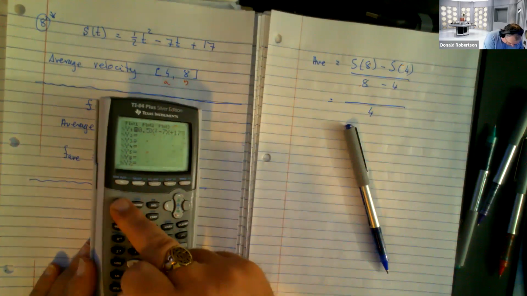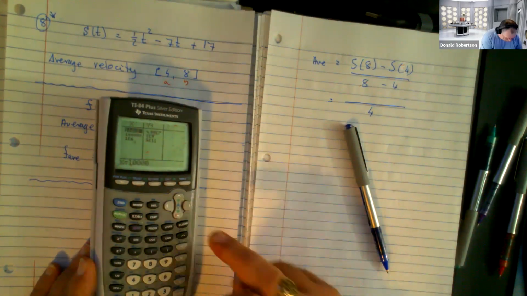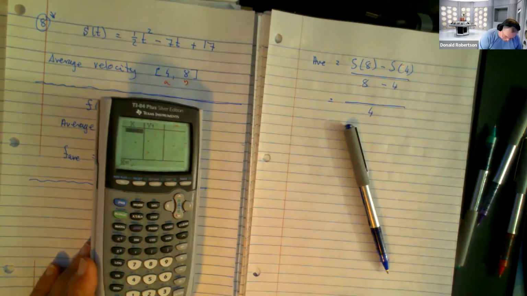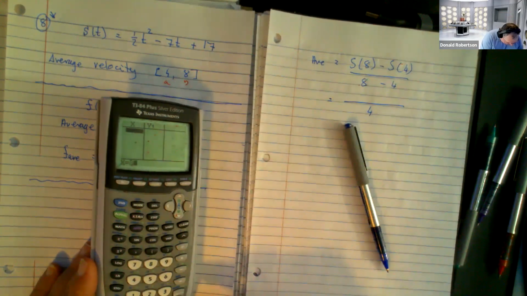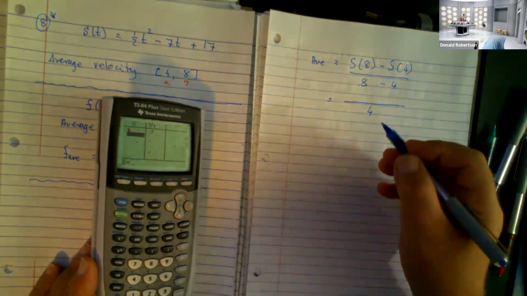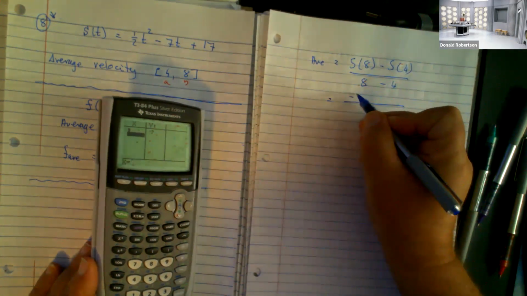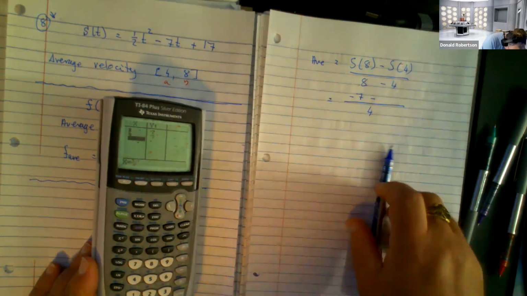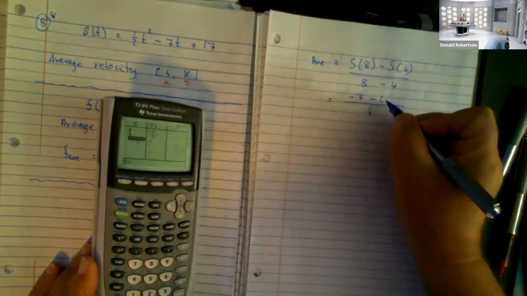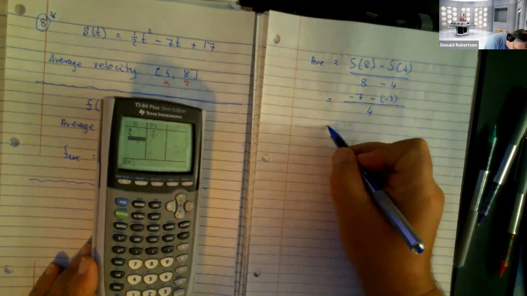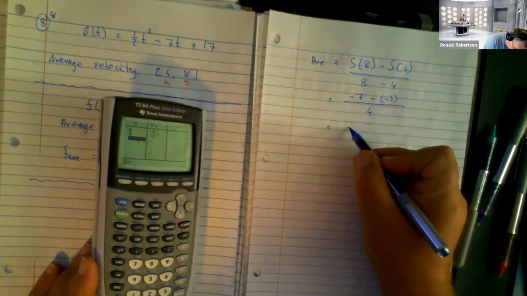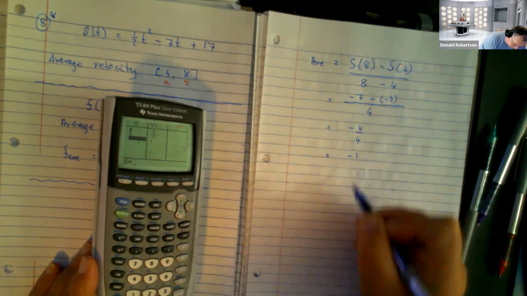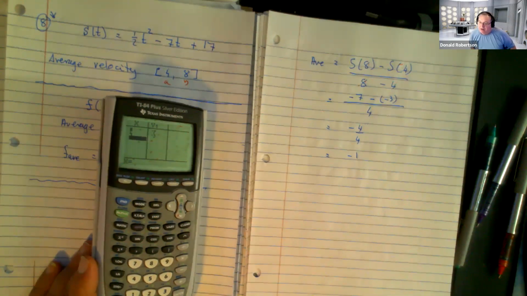I've already set up the table from all sorts of other questions, so I put in what I need to know: 8. And the answer to that is -7. Take away 4. And the answer to that is -3. So -7 add 3 gets me -4. -4 over 4 is -1. Are you comfortable about how to get the average value then?